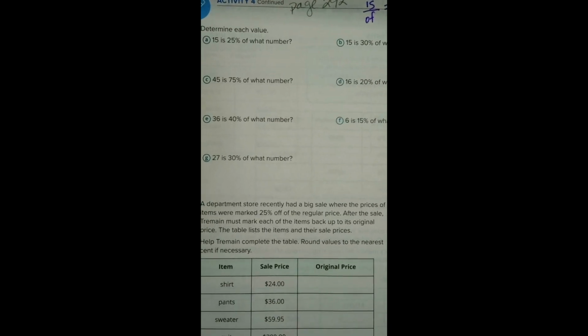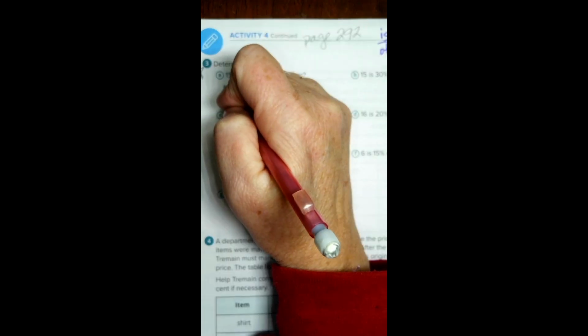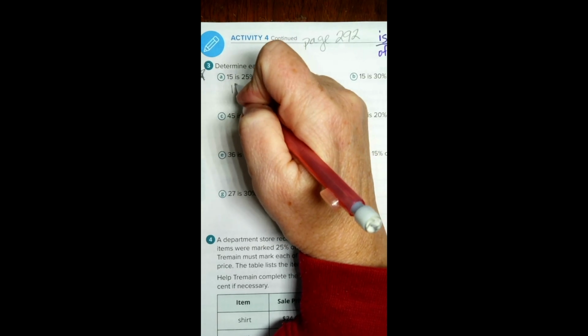Okay, so 3A, it says 15 is 25% of what number? Let's zoom in a little bit. Okay, so 15 is 25% of, so 15 is going to go where the is located.